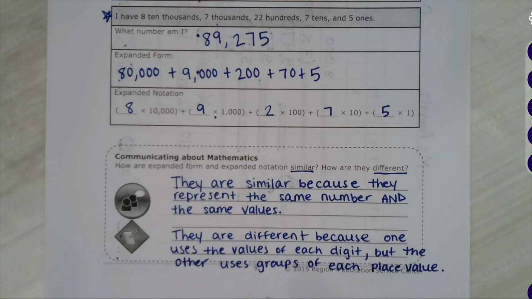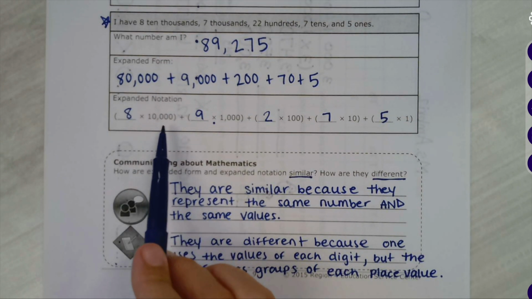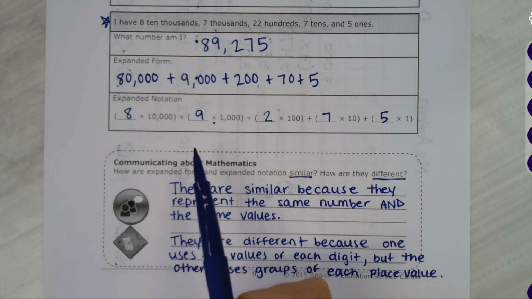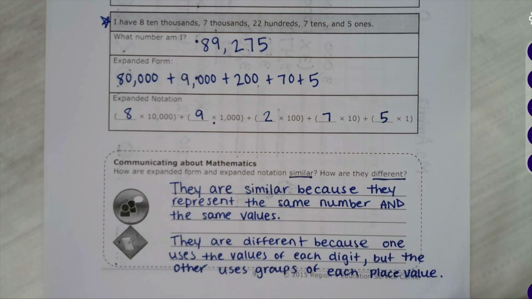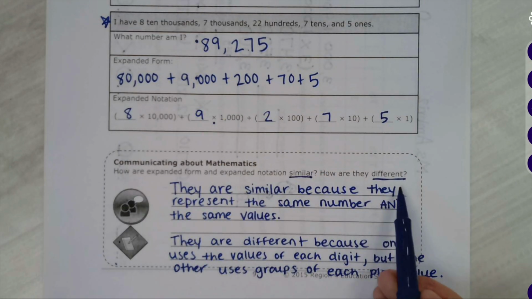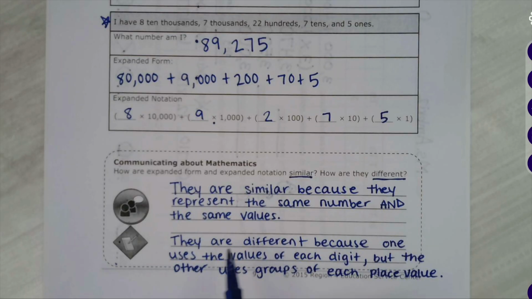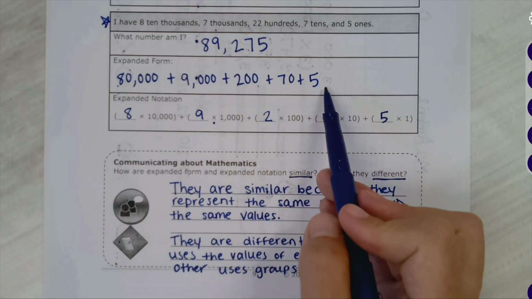So they're similar because they represent the same number and the same values. We said 8 groups of 10,000 really just means 80,000. And same thing for 9 groups of 1,000. That really just means 9,000. And they both show this number here. But how are they different? They are different because one uses the values of each digit, expanded form. It shows the values of each digit.